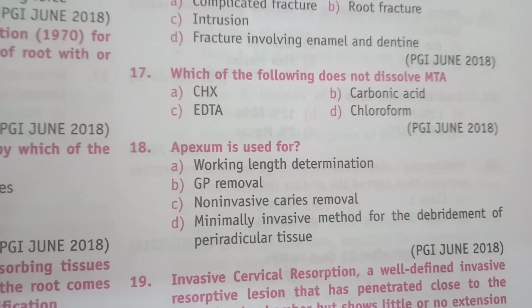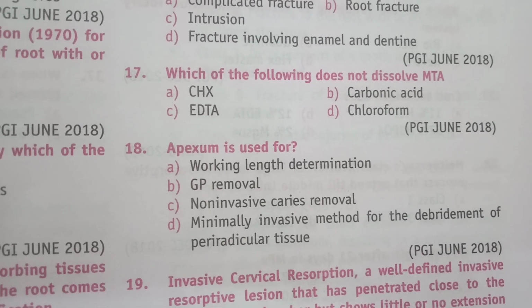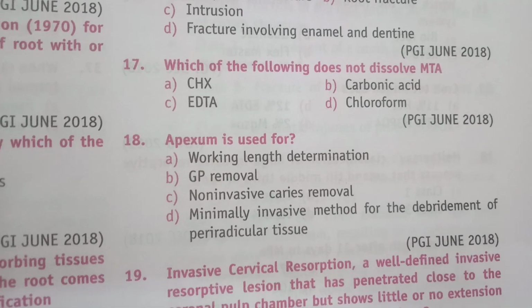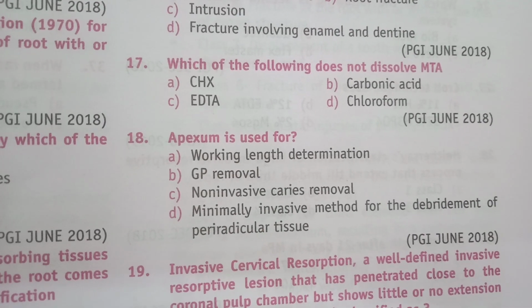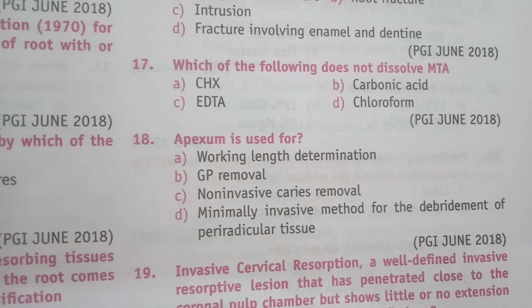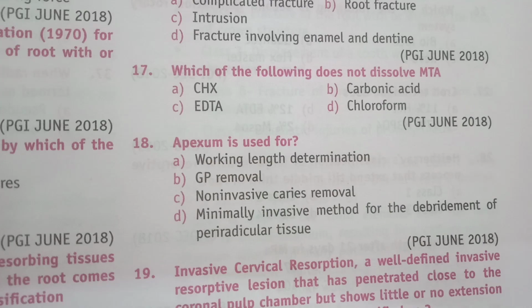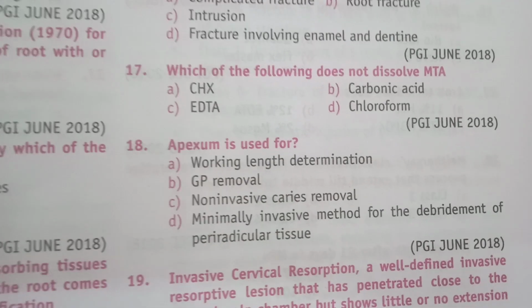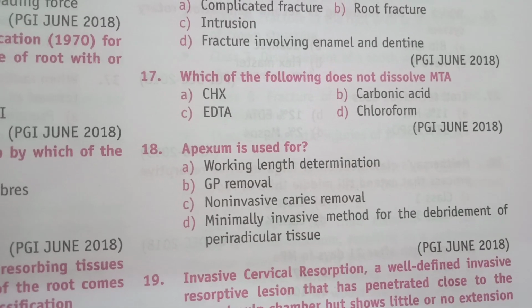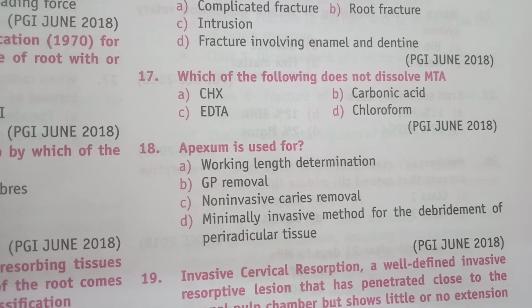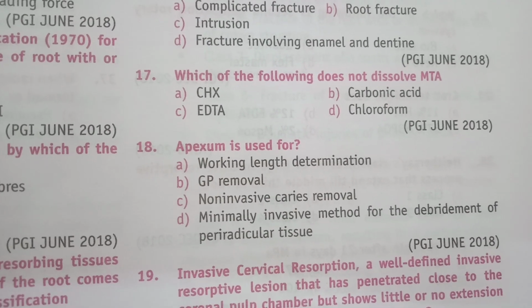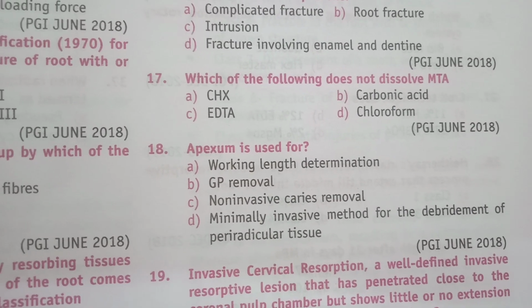So the next explanation question is: Apex sum is used for. The answer was minimally invasive method for the debridement of periradicular tissue. So what are the options for the treatment of periapical lesion? One is surgical, that is periapical surgery.